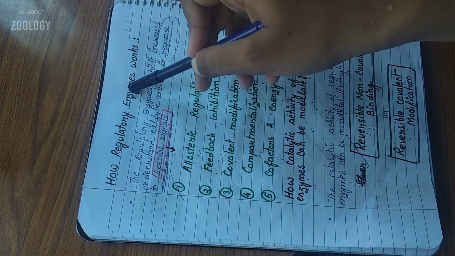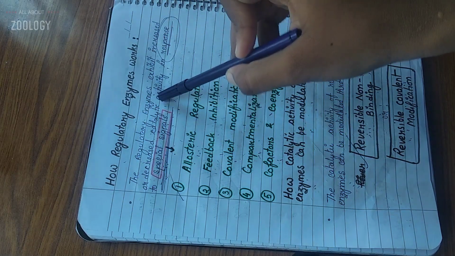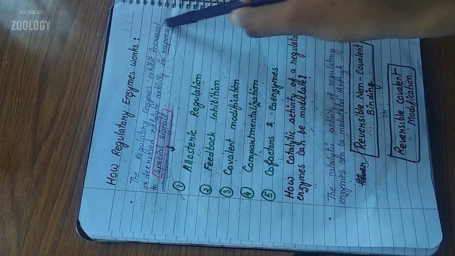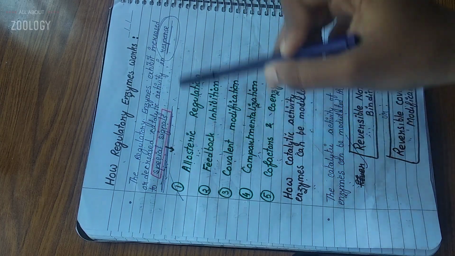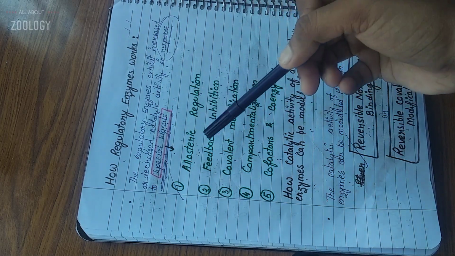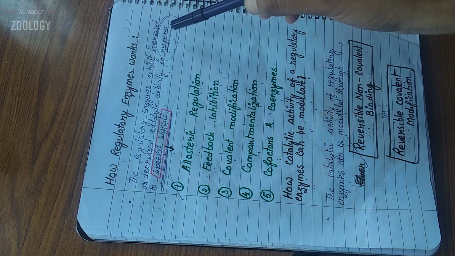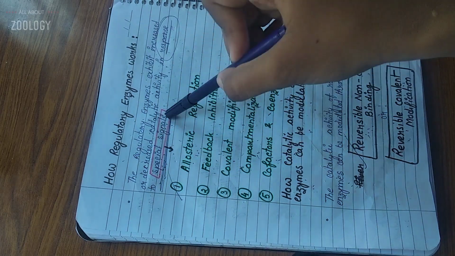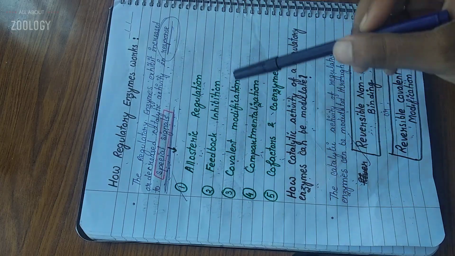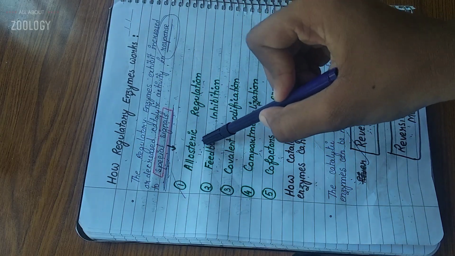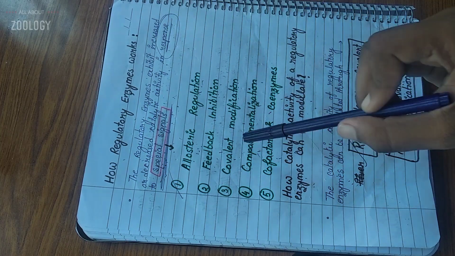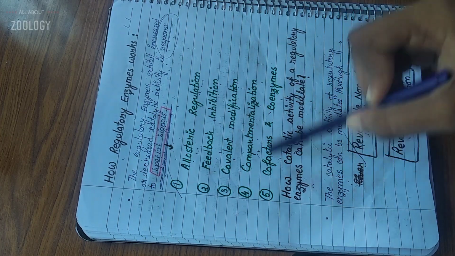Now, how regulatory enzyme works? So, the regulatory enzymes exhibit increased or decreased catalytic activity, as I said, in response to a special signal. It is important. Why? Something or some signals are present to regulate the regulatory enzyme. Okay, so in response to a special signal. And those special signals are of five types. The first one is allosteric regulation. The second one is feedback inhibition. The third is covalent modification. Fourth one, compartmentalization. And the fifth, cofactor and coenzyme.